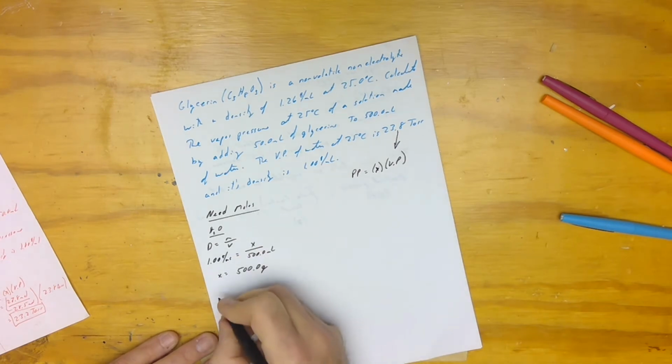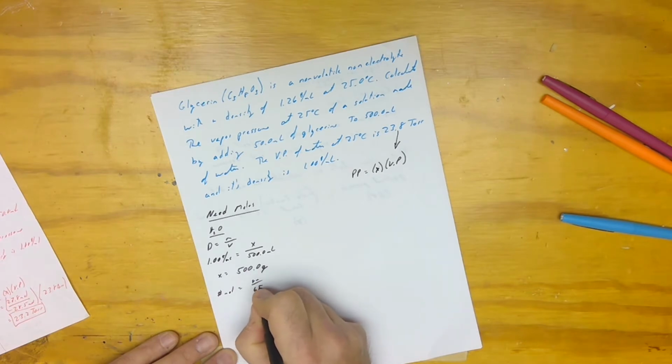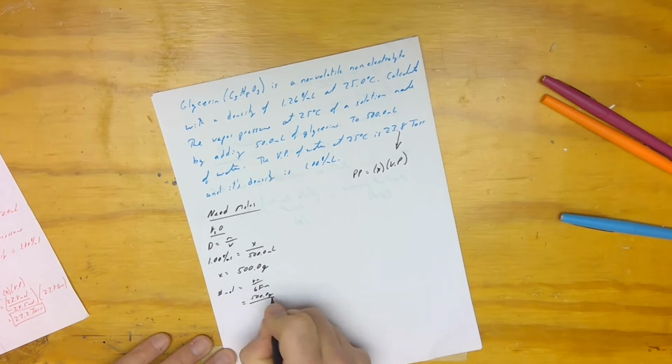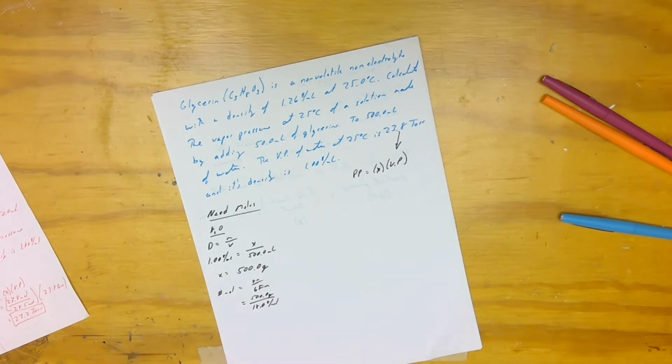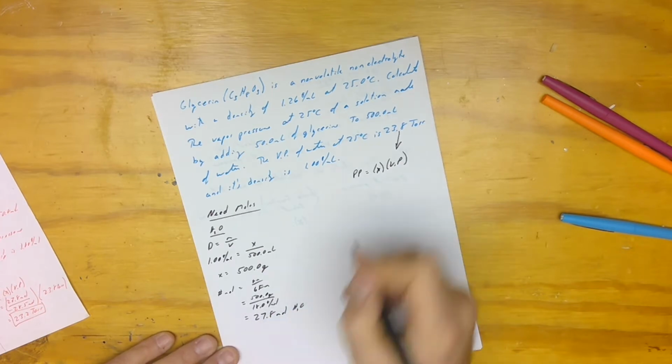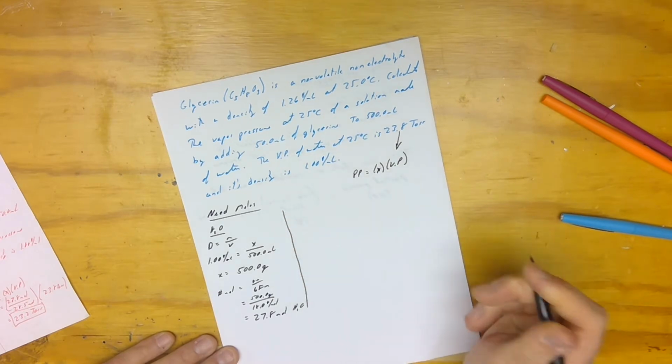Now we can convert that to moles. Number of moles equals given mass over gram formula mass. We have 500 grams. GFM of water is 18.0 grams per mole. So it turns out that we have 27.8 moles of H2O. Well, that's fine and dandy.